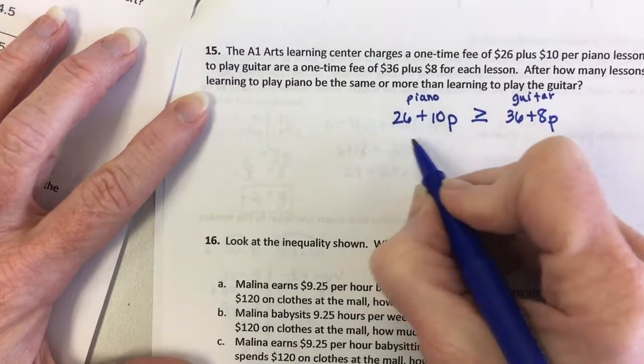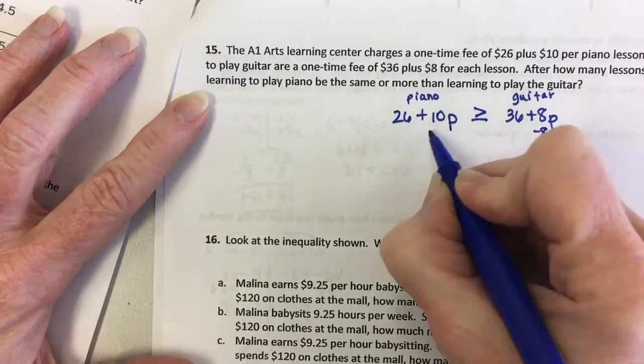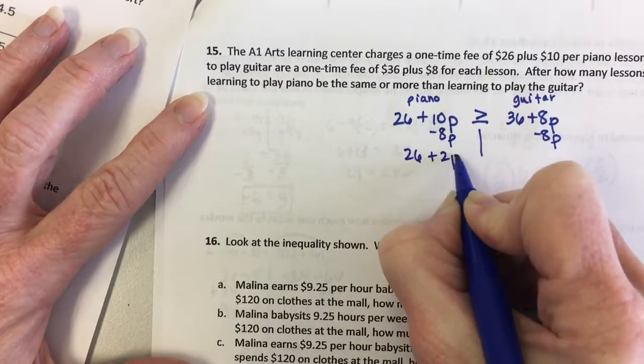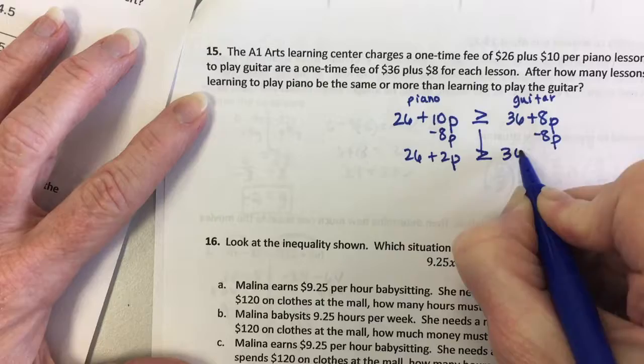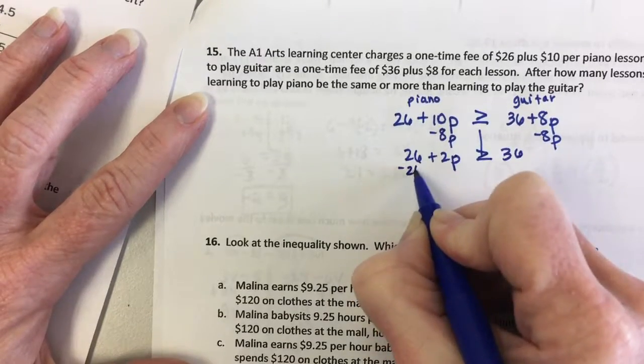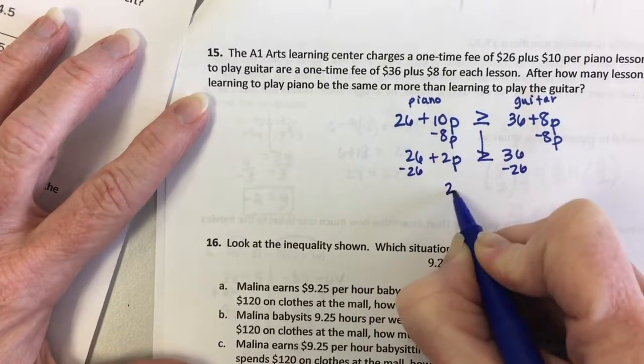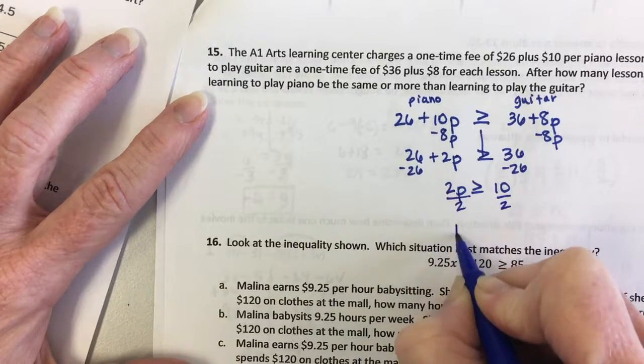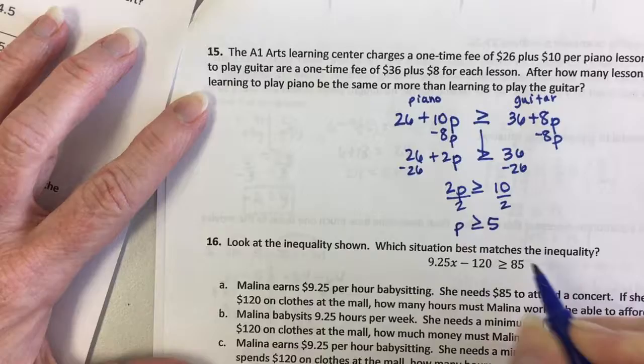I'm going to move my 8p. So this becomes 26 plus 2p greater than or equal to 36. Then I'm going to move the 26. So 2p is greater than or equal to 10. And then if I divide by 2, p is going to be greater than or equal to 5.